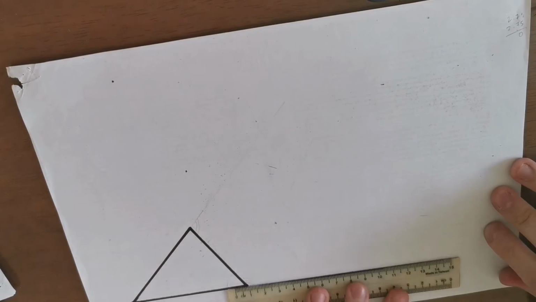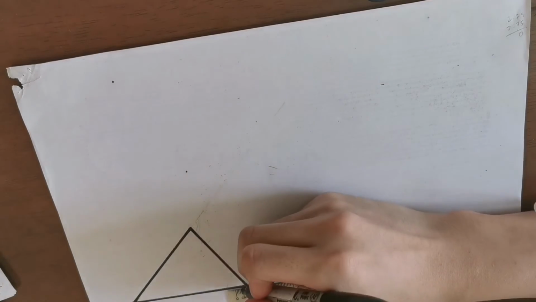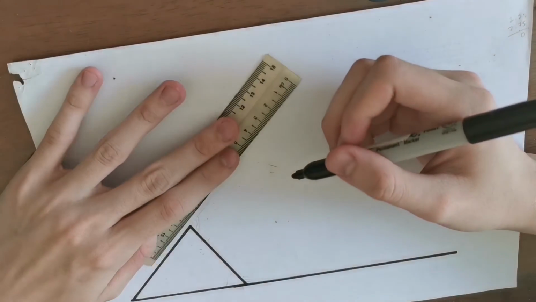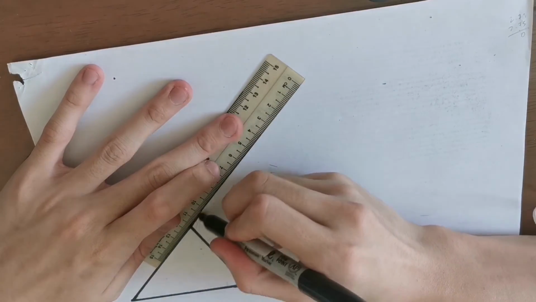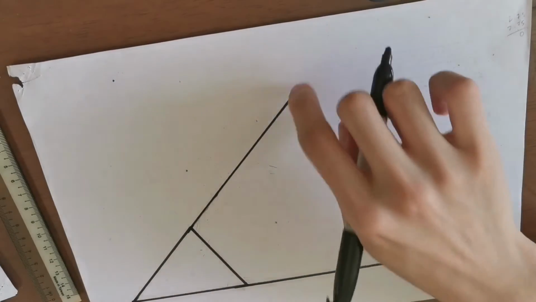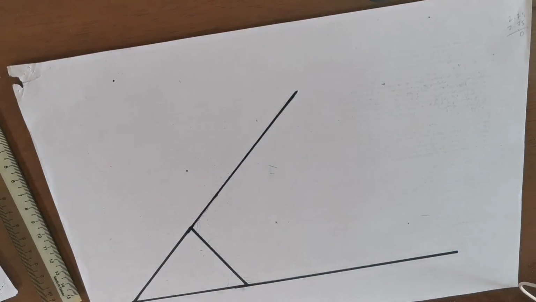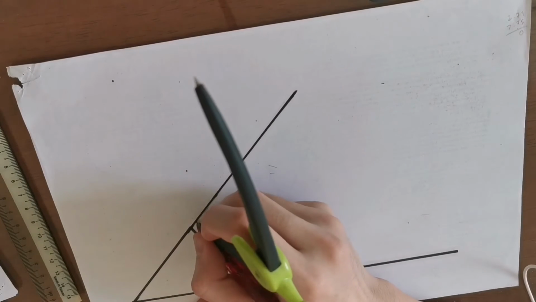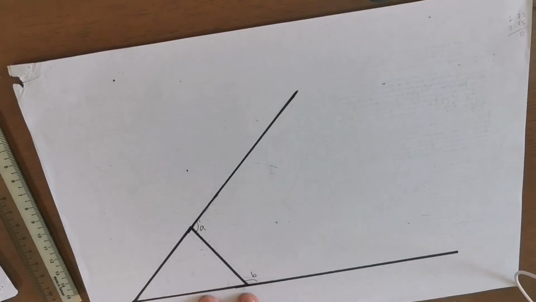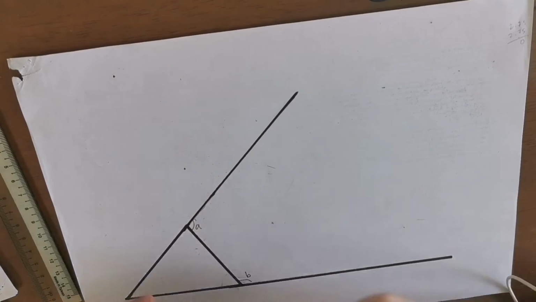Last but not least, let's extend this side and this side to give two longer sides and one shorter side. Here we have an angle over here, let's call it A, and an angle over here, let's call it B. So let's bisect these two angles.